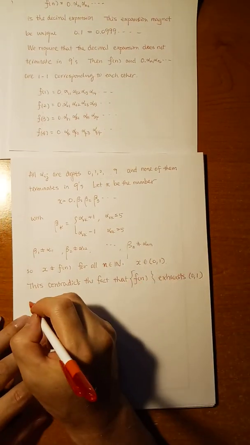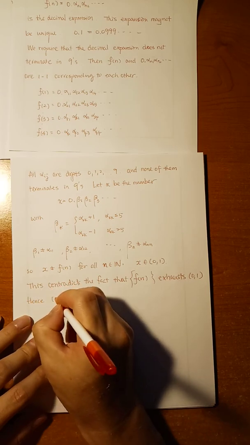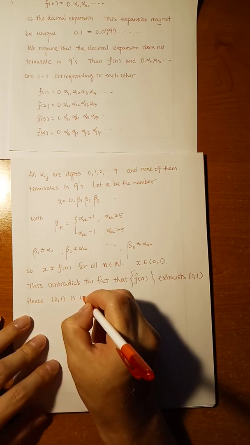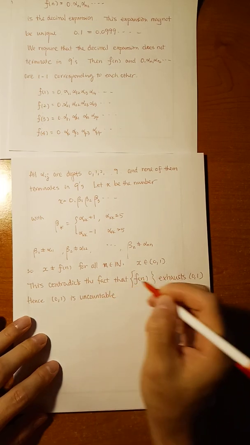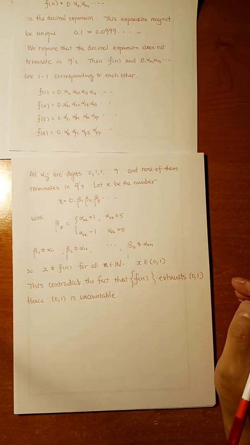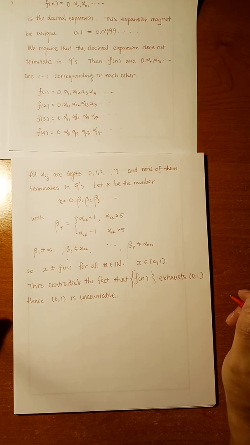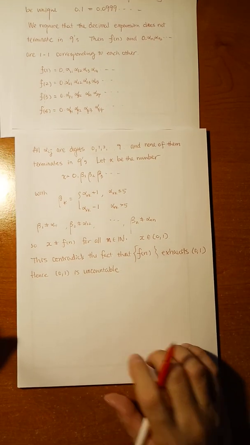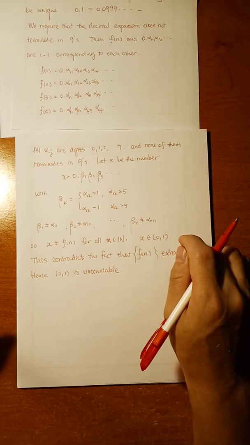So that's a contradiction. The contradiction gives us the result. Hence, (0,1) is uncountable. So there's no way to count the elements of the set (0,1) with the natural numbers. Okay, very good. So this is an example of an uncountable set.